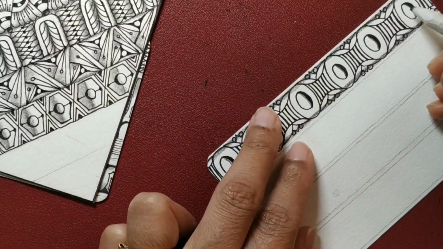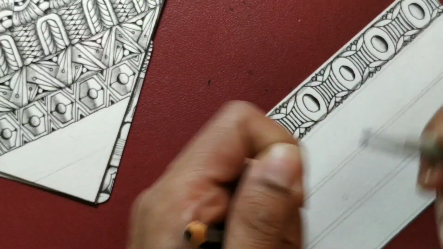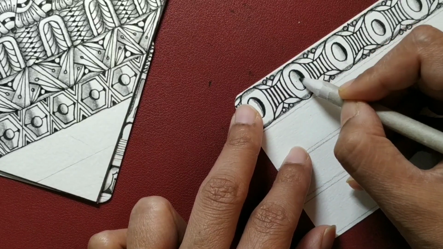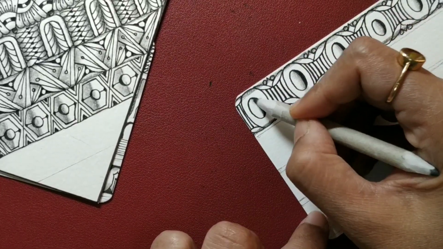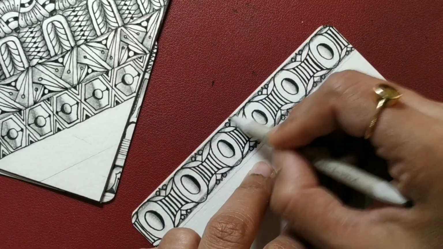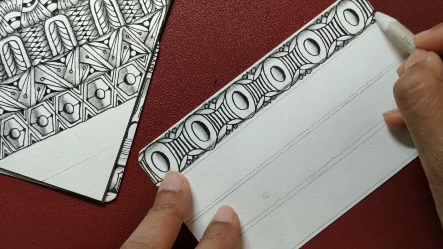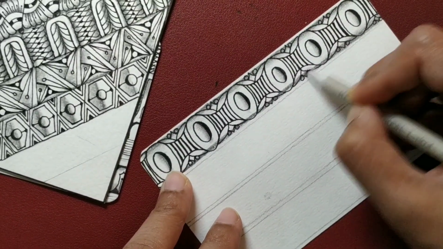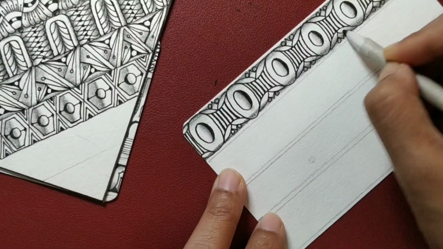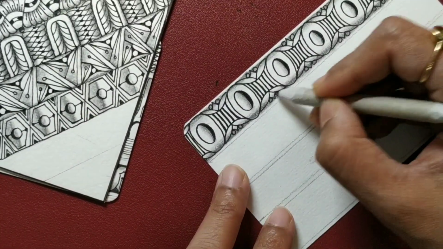Yeah, and then blend it. Then blend both sides. Generally, that's the way we blend borders. We shade our borders, that is, adding darkness to both sides and highlighting the center. Generally works for all borders.